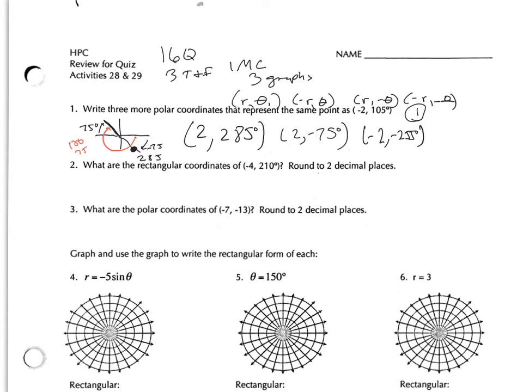For number 2, the rectangular coordinates, we're looking for x, y. So x is going to be negative 4 times the cosine of 210, and y is going to be negative 4 times the sine of 210. Or you can use the keys on the calculator. It says round to 2 decimal places, so we get 3.46 for x, and you get exactly 2 for y.